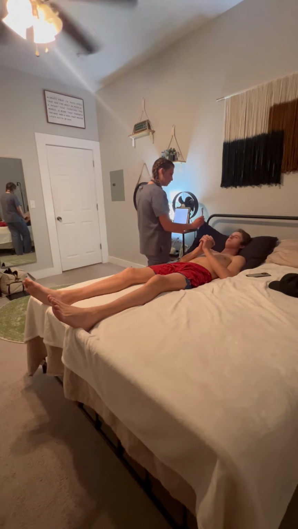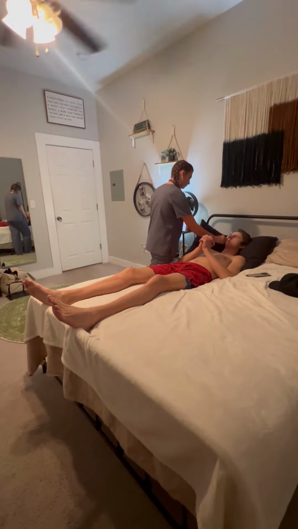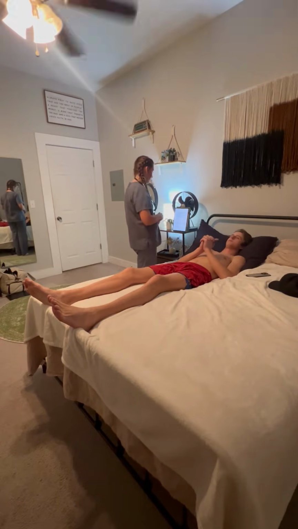So next we're going to test for convergence. So if you would just follow this into your nose for me. Okay, and that was just to make sure that your eyes moved in together equally.